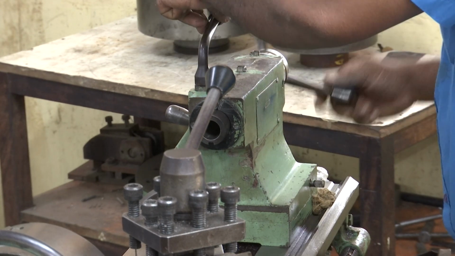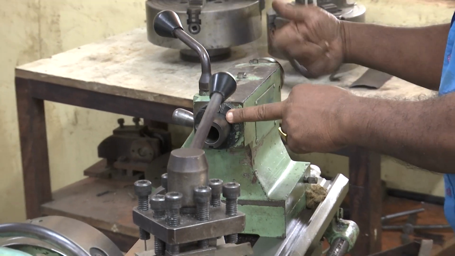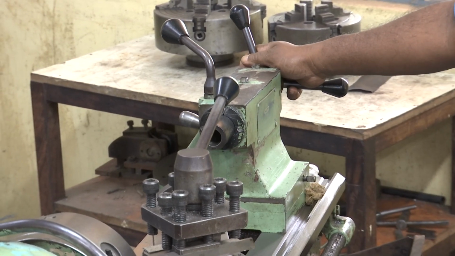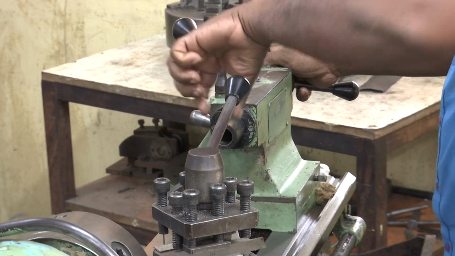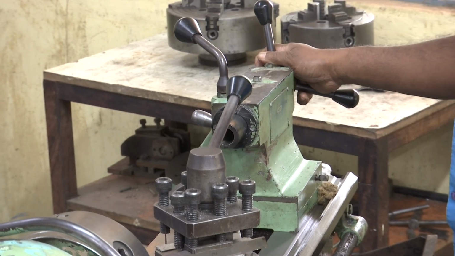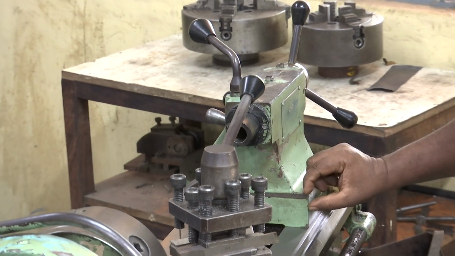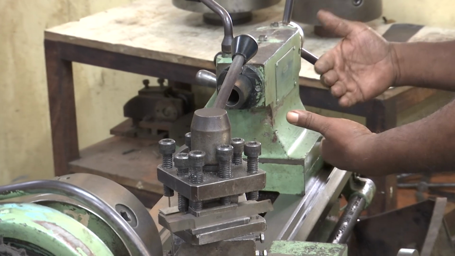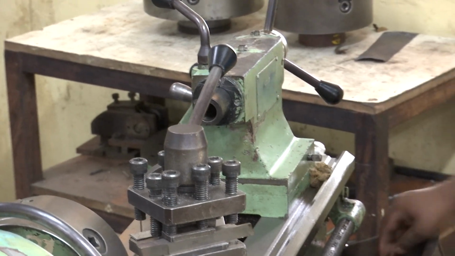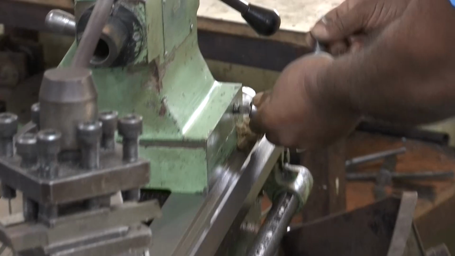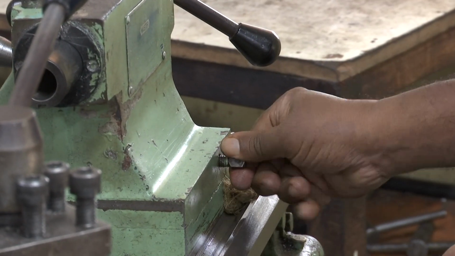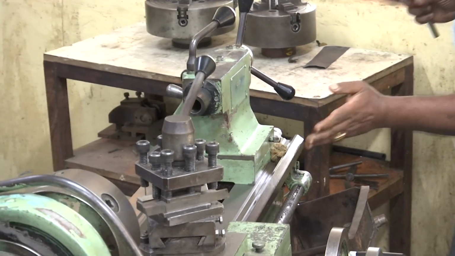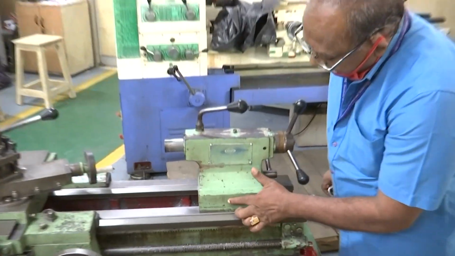Loosen the nut, rotate the handle, and the spindle rotates. Inside, one key is available, called the feather key. The spindle moves straight using the feather key. The tail stock has two steps. If you want some axis movement, I loosen this nut; on the opposite side, a set screw is available. I tighten the nut, and this is the straight movement.